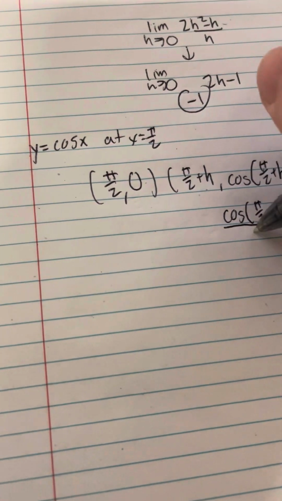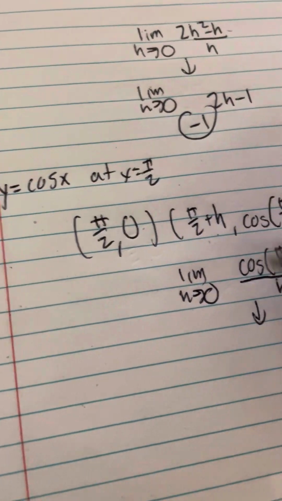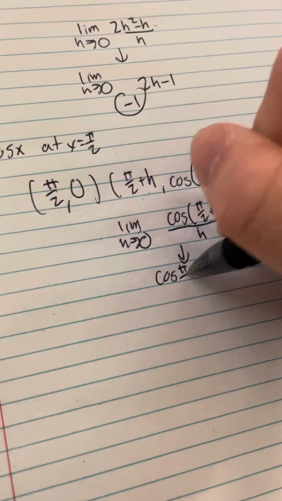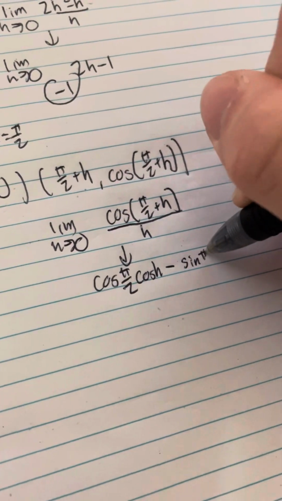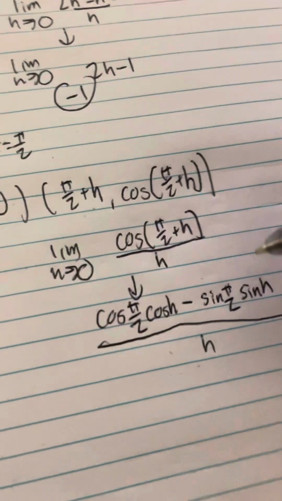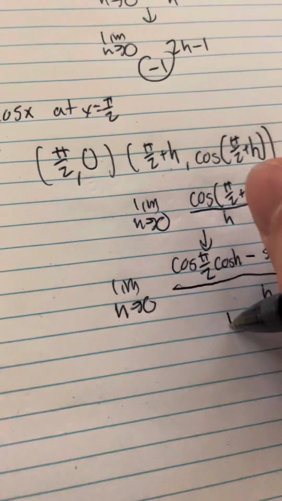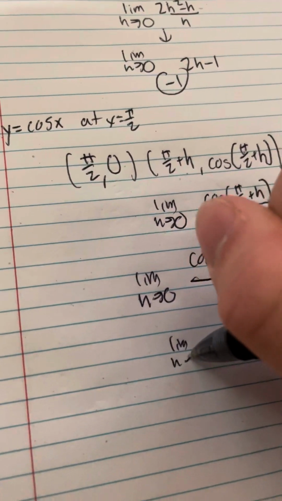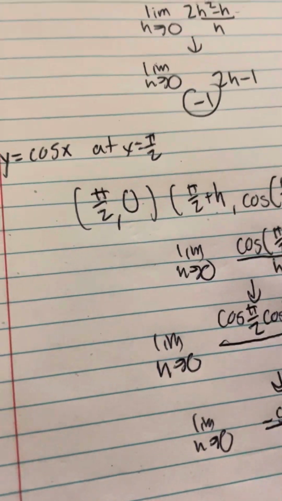And that's over the bottom, which is, again, always going to be h. So then the limit as h approaches 0. And then we use our identity here, and we get cosine pi over 2 cosine h minus sine pi over 2 sine h. And yes, that's over h. And then what we're going to do next is just simplify that out. So we'll get the limit as h approaches 0 of negative sine h over h, which our identity says is equal to -1. So that's the slope of the tangent line at the point.